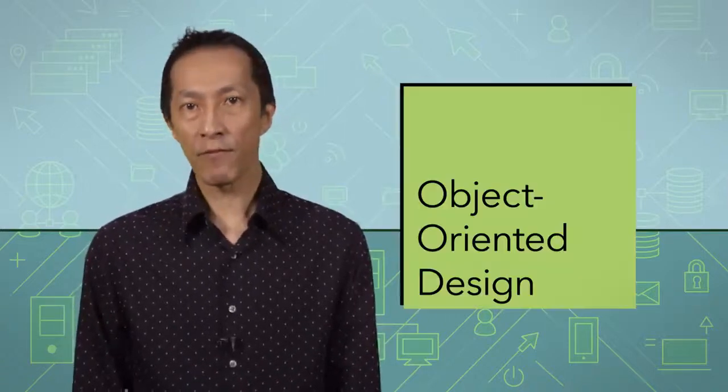If you're joining us for the first time, you may want to consider visiting our first course in the specialization on object-oriented design. Although if you're just interested in learning about design patterns, all of our courses stand alone as individual courses.